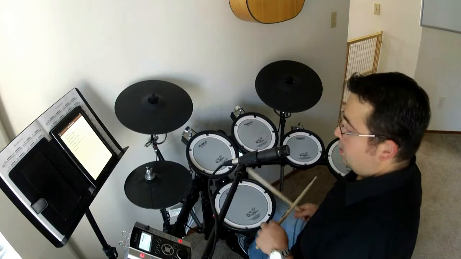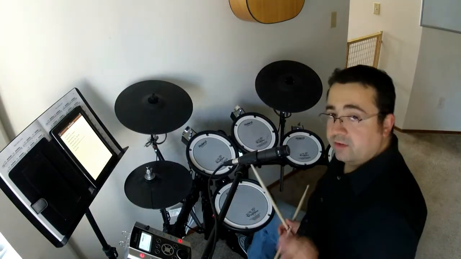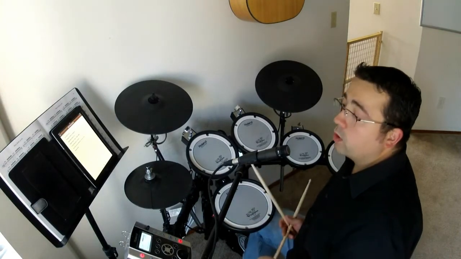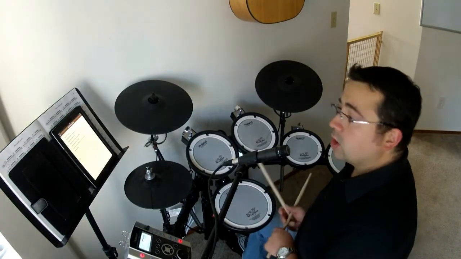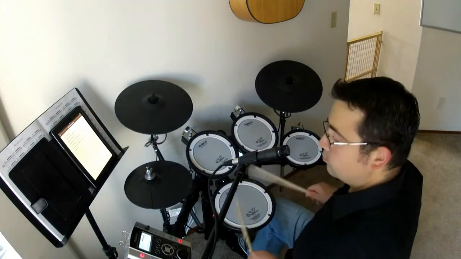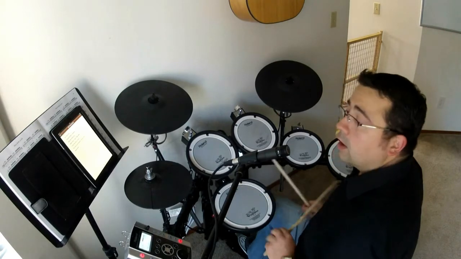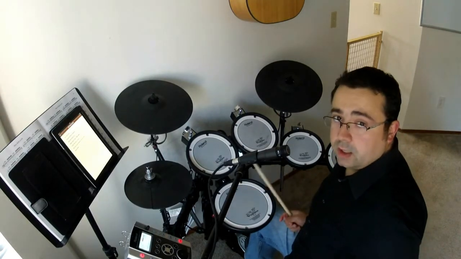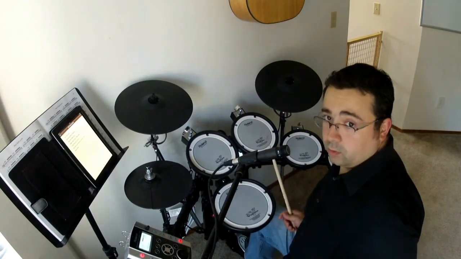Based on these, you can see where there is room for growth as far as your single stroke rudiment is. And this is why rudimental drumming is so important. It's not just so that you can show off, oh yeah, I can do single stroke roll or doubles or whatever. This is about giving you the skills that you're going to need to do anything that you want to do on the drum set.